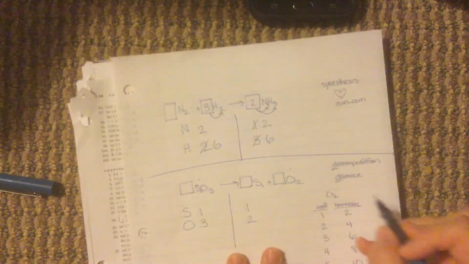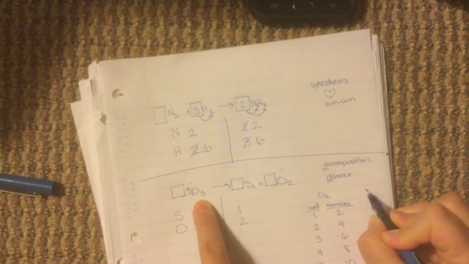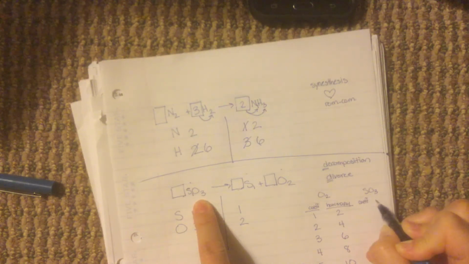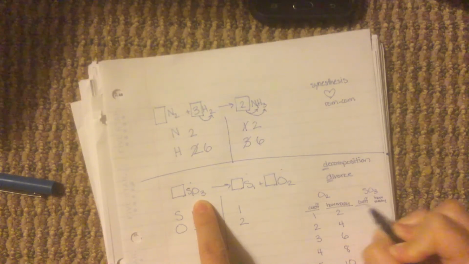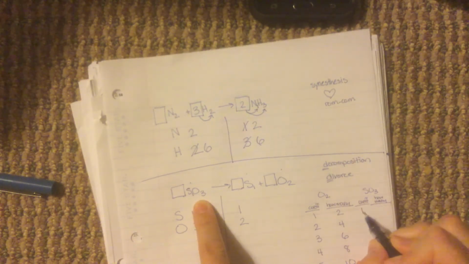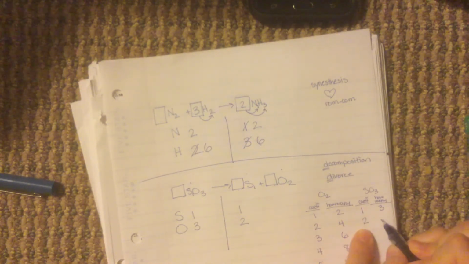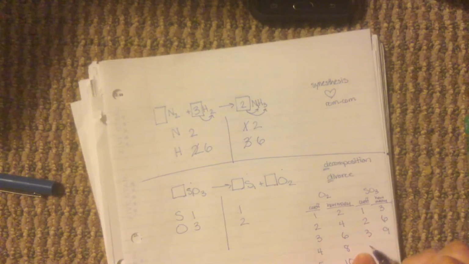Well, then let's do it with sulfur, or with the sulfate. So if I had SO3, and then this first column will be for the coefficients, and then the second column will be for how many. So it's already got an understood 1 there, and that would give it 3 oxygens. If I put a 2, then that would make it have 6. If I put a 3, that'd make it have 9. If I put a 4, that'd make it have 12, and if I put a 5, that would make it have 15.